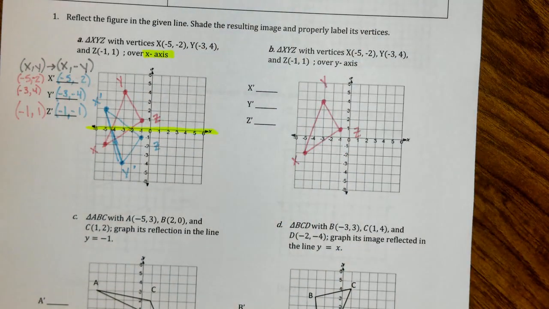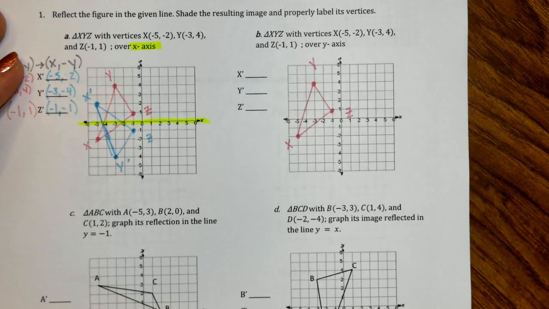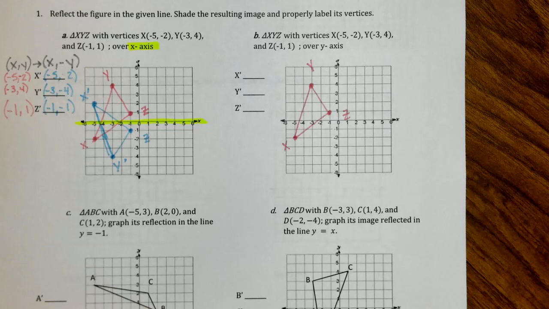When your line of reflection goes through your pre-image, your pre-image and your image will overlap, and that is what's supposed to happen there. Okay, let's take a look at B. I have already gone through and put the pre-image on. It's the exact same thing. Go ahead and pause and do that for me, please.